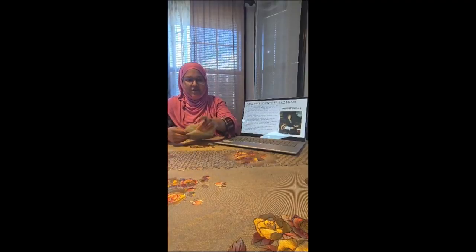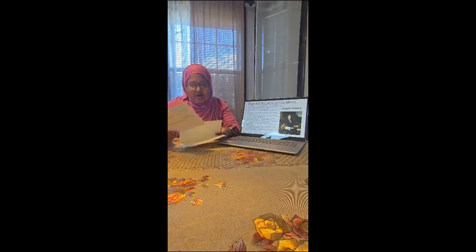And for relevant scientists, I'm going to be talking about the scientist Robert Hooke, who formulated the elasticity law, known as Hooke's law. He was born on July 18th, 1635 in the Isle of Wight in England.